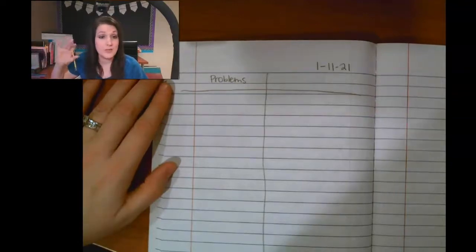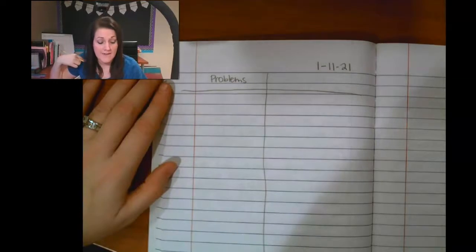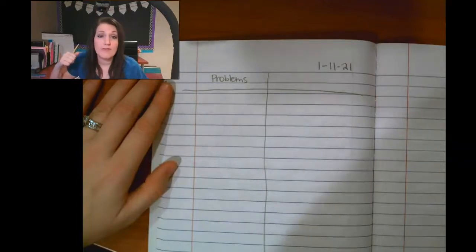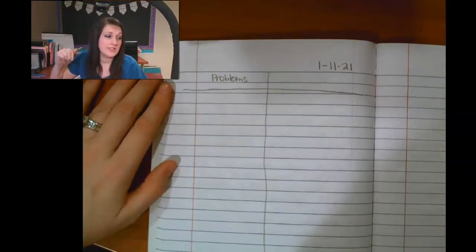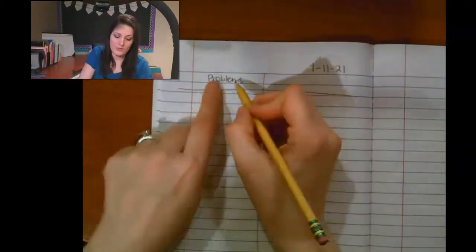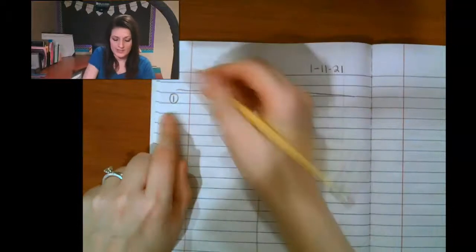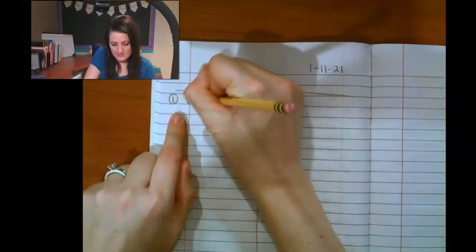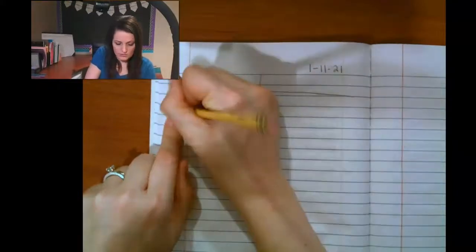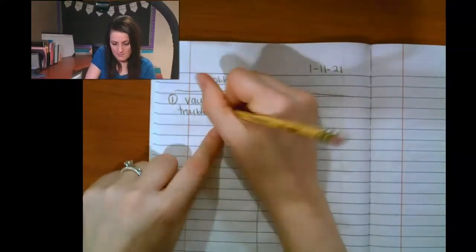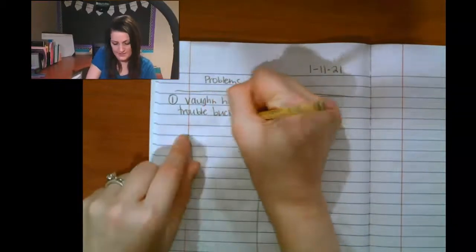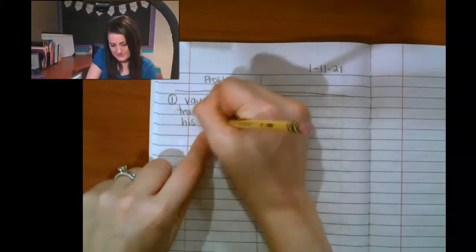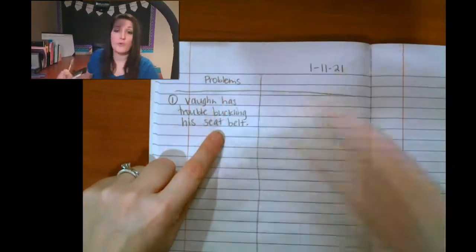All right, I'm going to demonstrate. A problem that I have, or maybe somebody in my family, I know a problem that Vaughn has is he has trouble sometimes buckling his seatbelt in the car, across his car seat. And sometimes I have to get out and help him. So I'm going to write for my problem. The first problem, number 1, is Vaughn has trouble buckling his seatbelt. All right, so that's one problem.